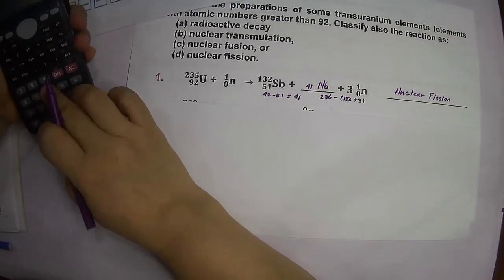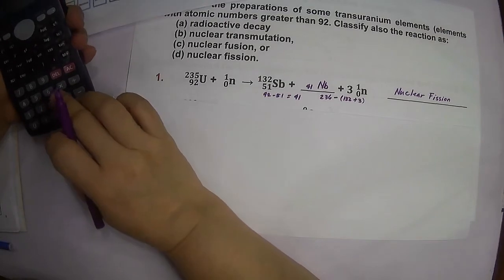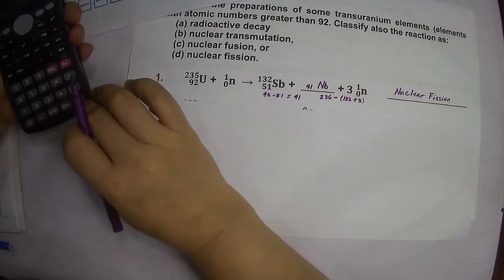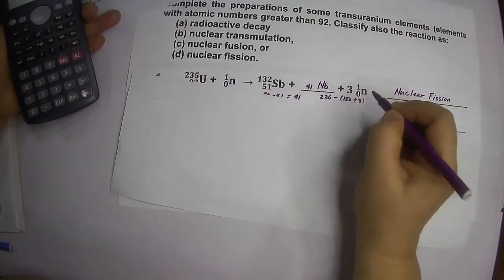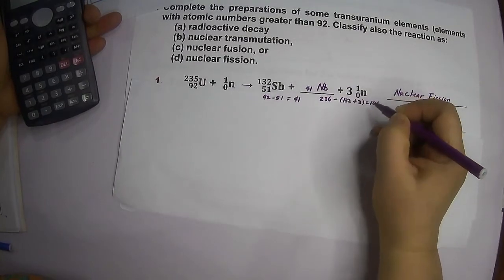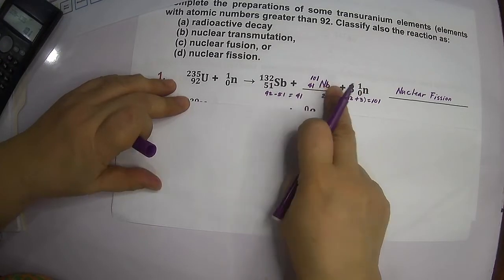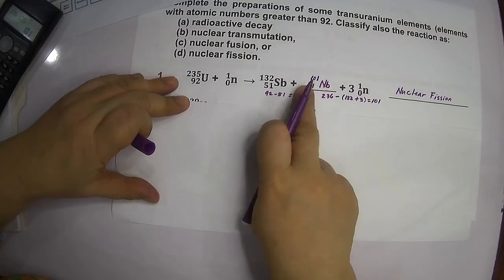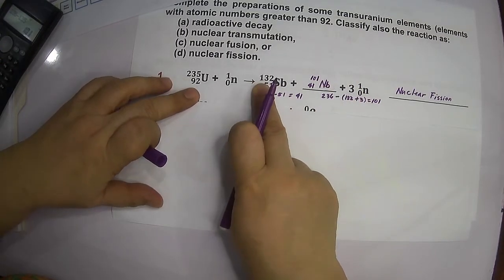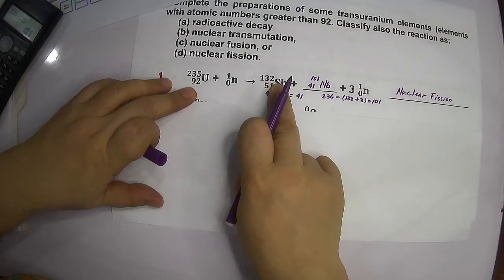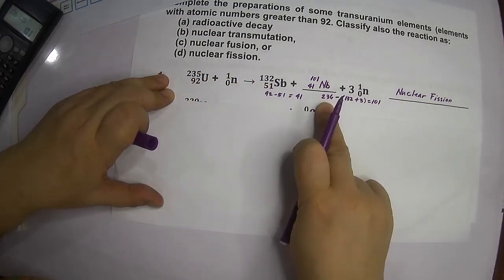So 236 minus 135, that is 101. So we have niobium-101. 101 plus 3 is 104, and 104 plus 132 gives you 236.